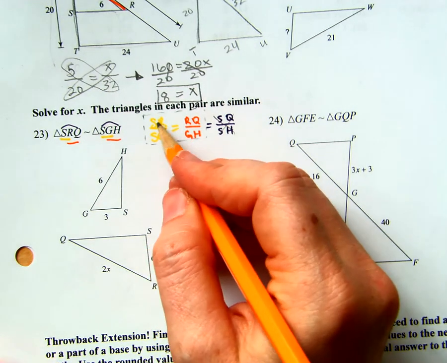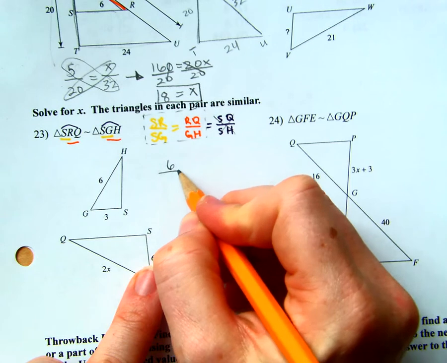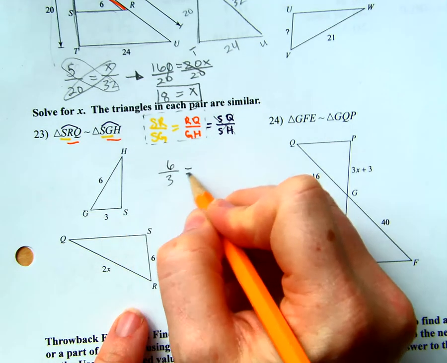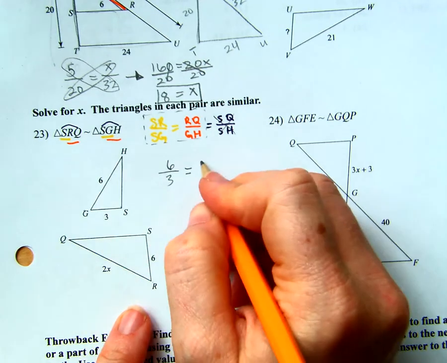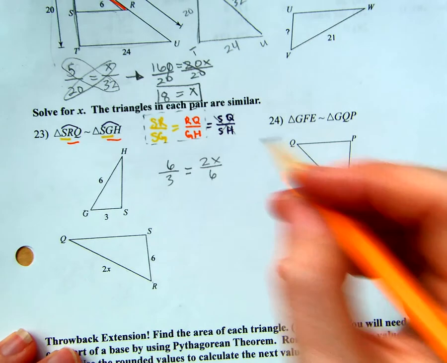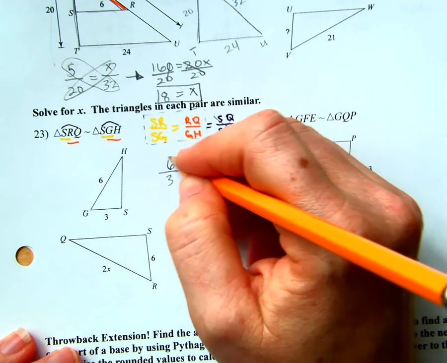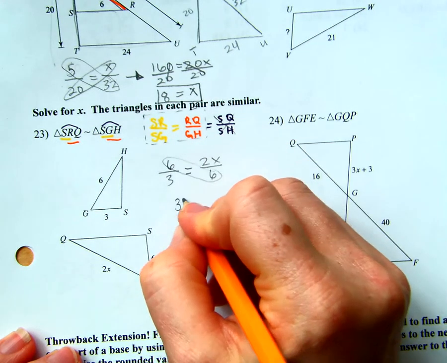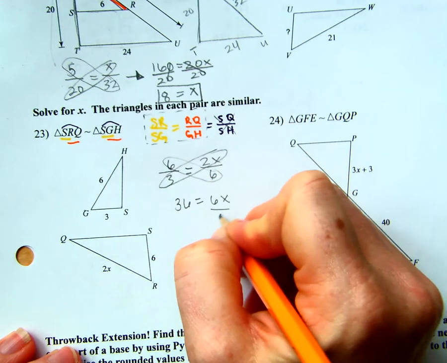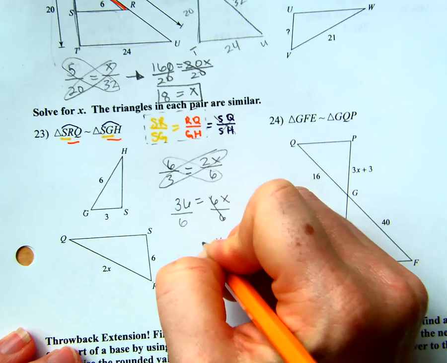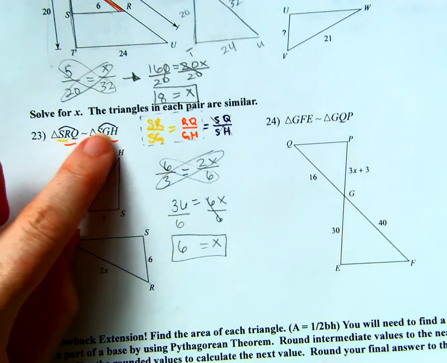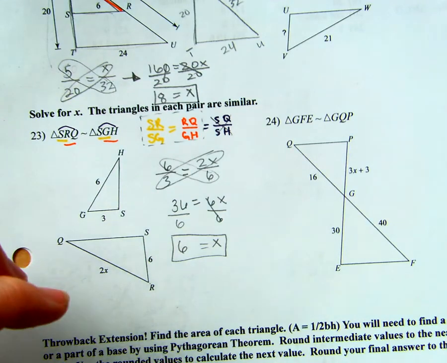Okay, so SR is 6, SG is 3, so 6 is to 3 as RQ, which is 2X, is to GH, which is 6. Okay, and then again, a proportion to solve, so I'd say 6 times 6 is 36, and 3 times 2X is 6X. And this one's super easy, just divide by 6, and I get that X has to be 6. So anytime they give you the similarity statement, boy, that's an easy problem. Just set it up and go.